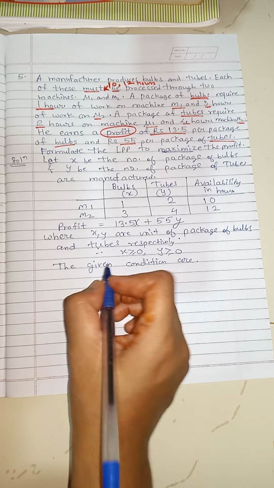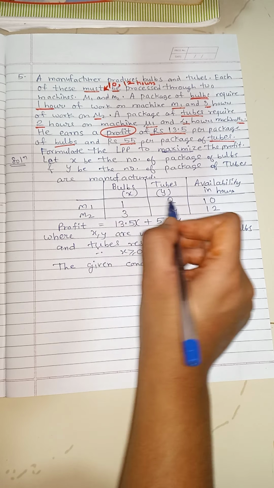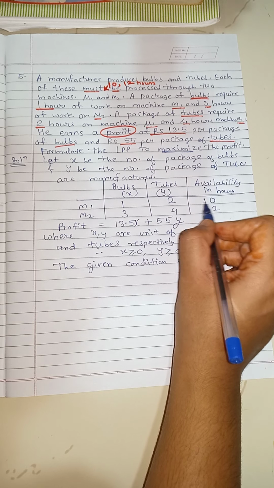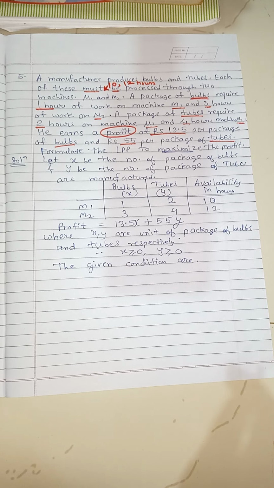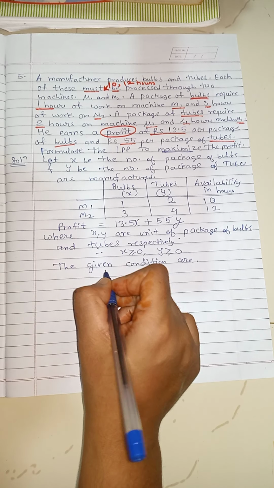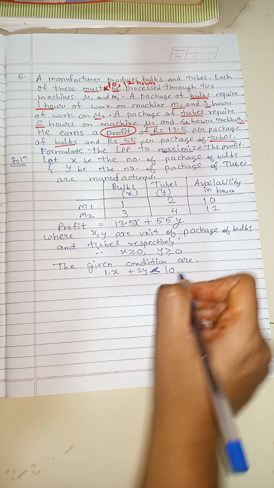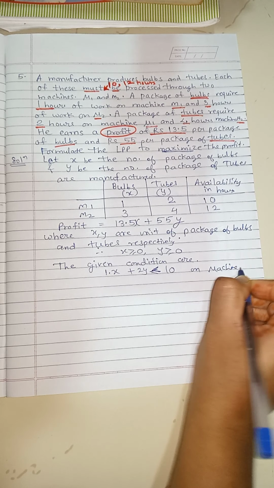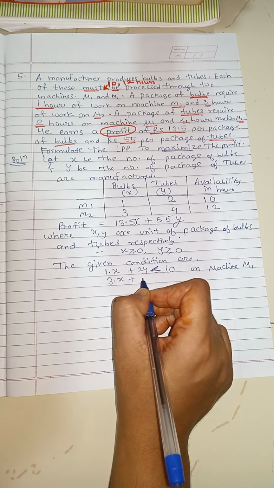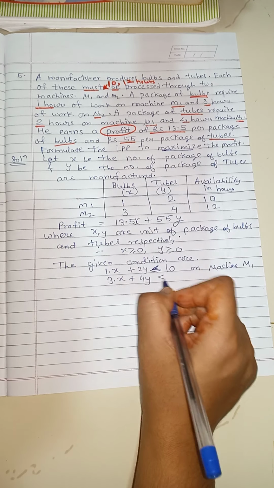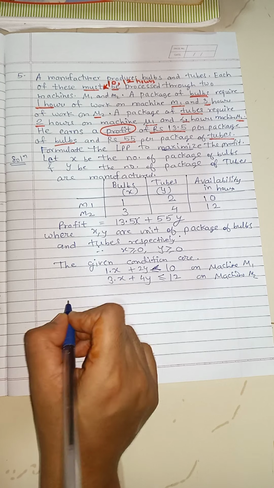The given conditions are, these are the given conditions from the machine 1, 1 into bulbs X and 2 into tube Y, and availability is 10. So maximum availability is given 10. So 1 into X plus 2Y less than or equal to 10 on machine M1, 3 into X plus 4 into Y less than or equal to 12 on machine M2. Okay.